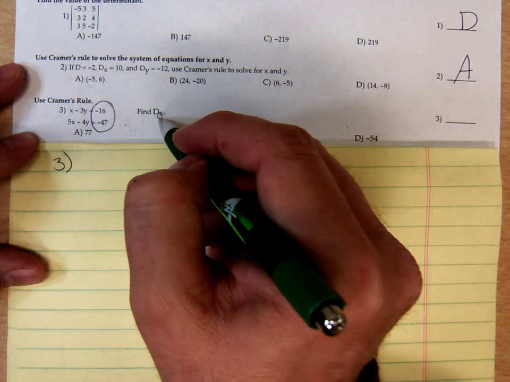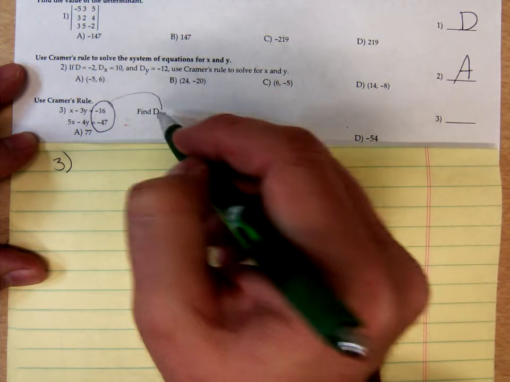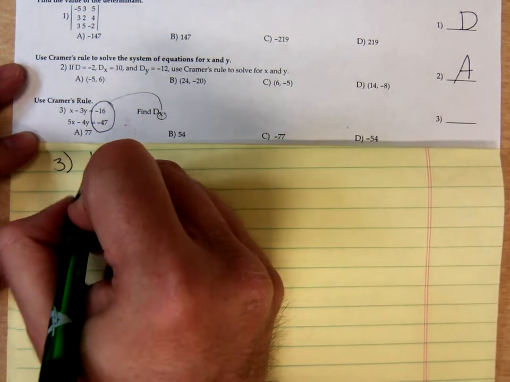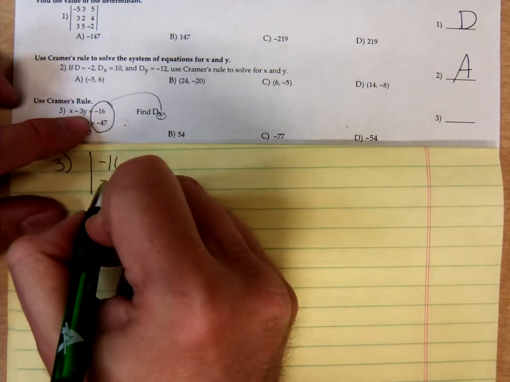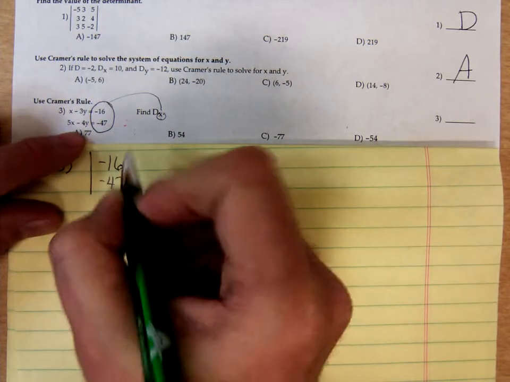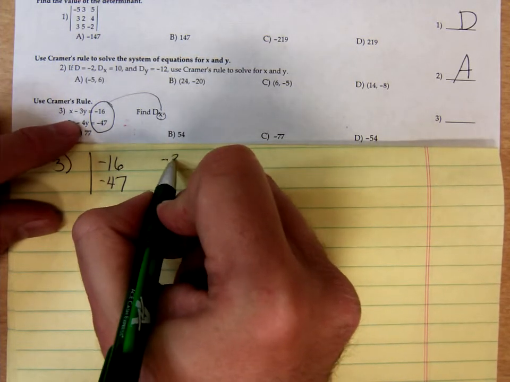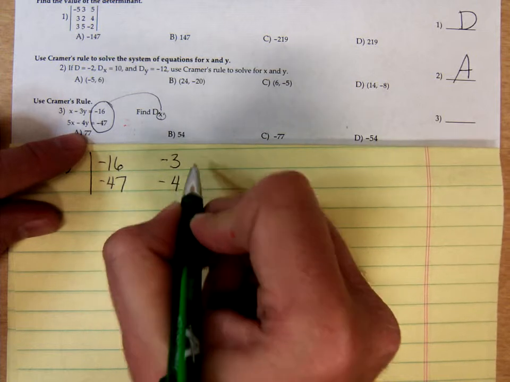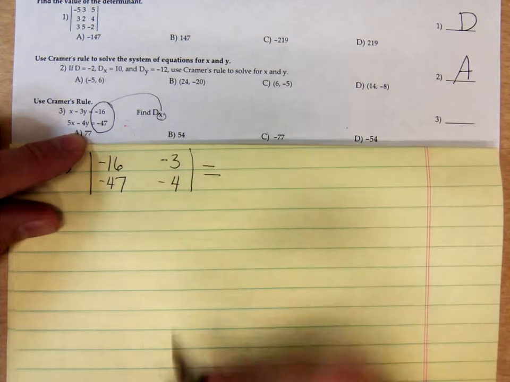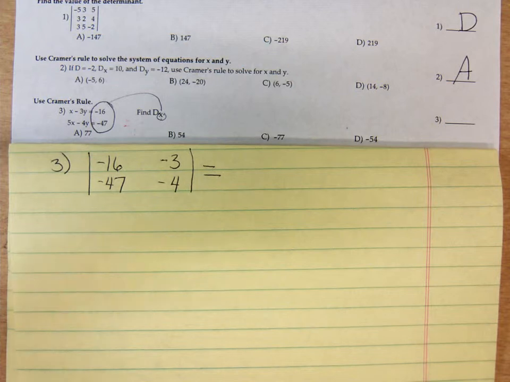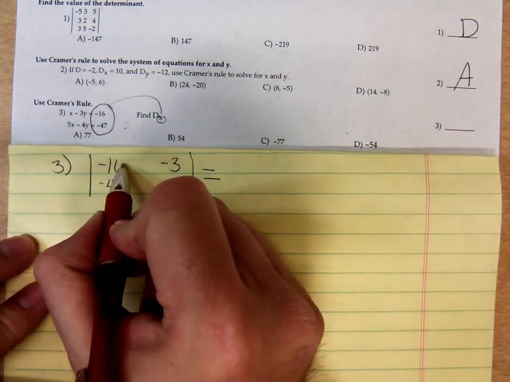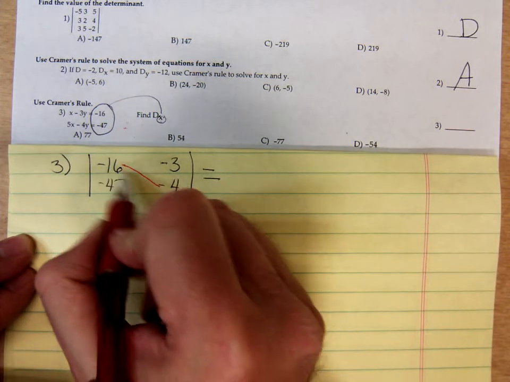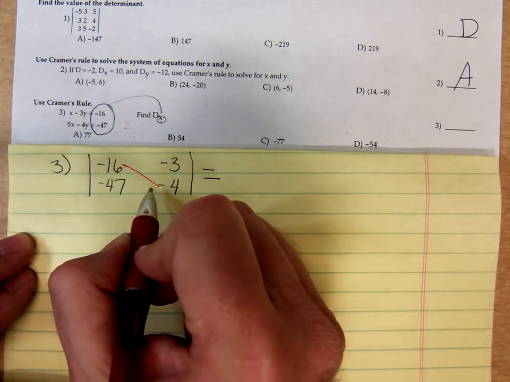So I'm going to replace the x column with those constants. So here goes. Instead of x, I'm putting -16 and -47. And then the y column, -3 and -4. Now just do the crisscross. Be sure you're starting with the first number. Make sure you're doing this diagonal, not the other one first.